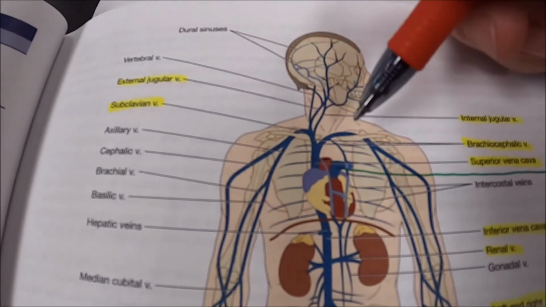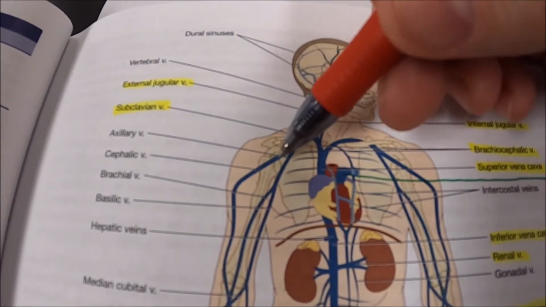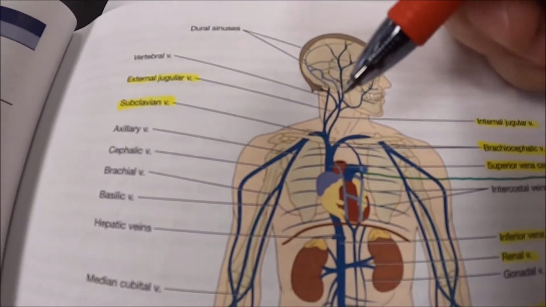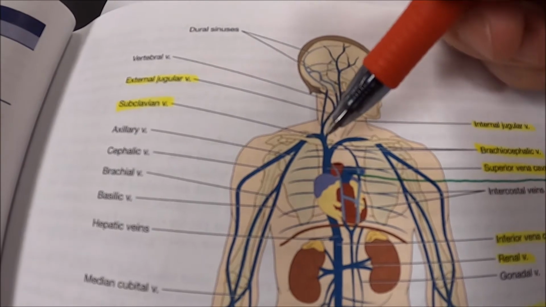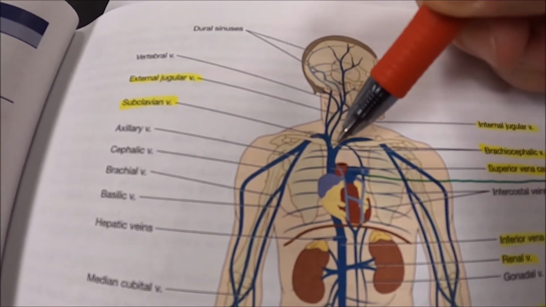Okay, moving down, we've got our subclavians. Again, these are going to be in the shoulders. Or in this case, a right subclavian and a left subclavian as they move through. And then what we will have are these two brachiocephalics. The brachiocephalics are important. Again, think about this. Brachiocephalic, that means arm and head.